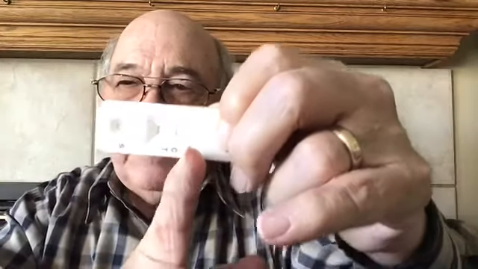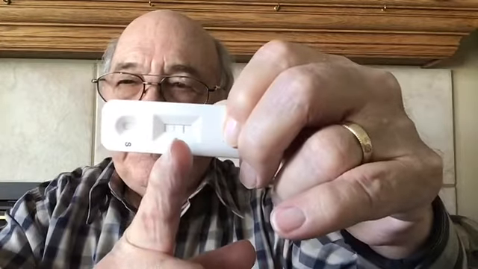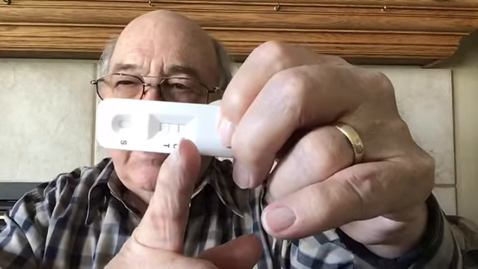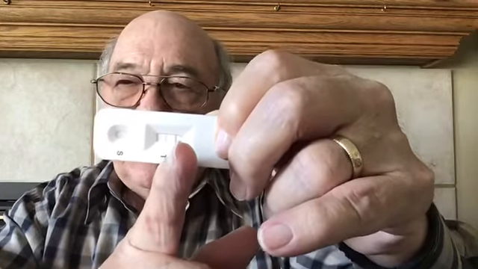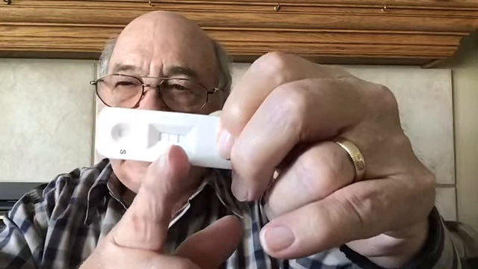And if the test is working, the C line will show up. If it's a positive test, the T line will also show up. So you can see that that's a positive test. The test is working, and it is testing positive for human blood.